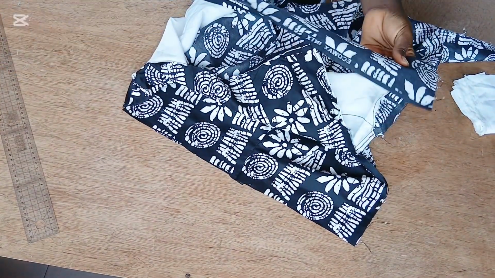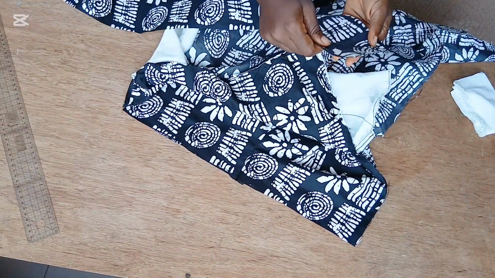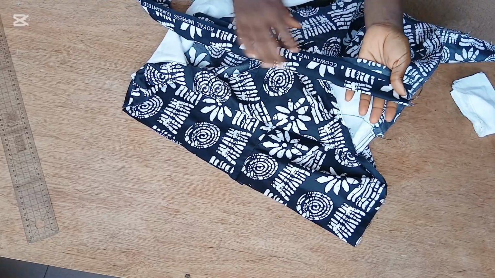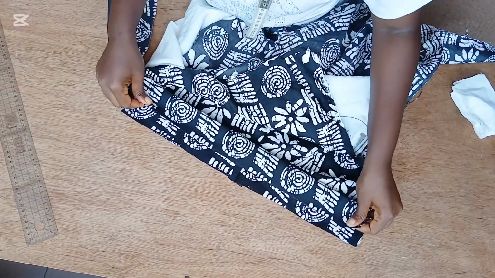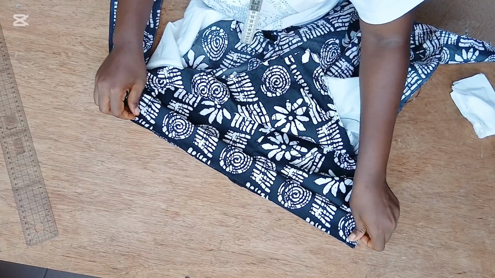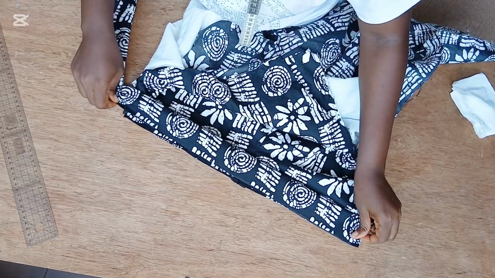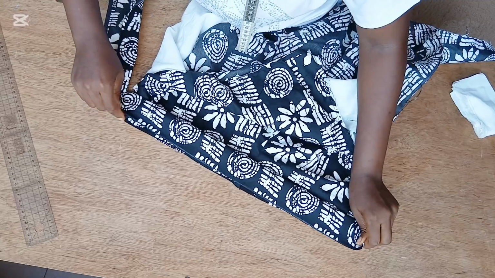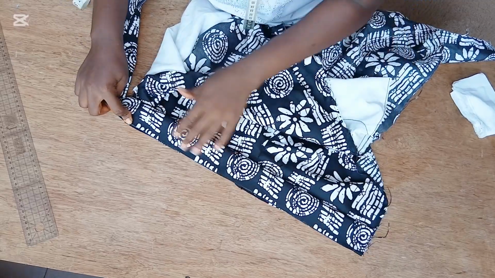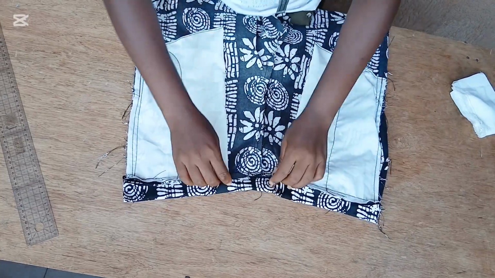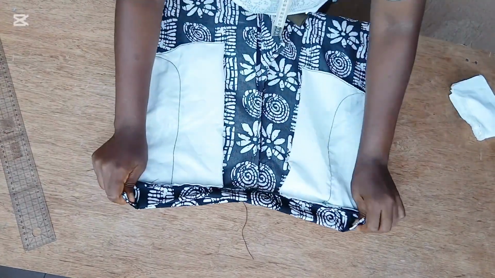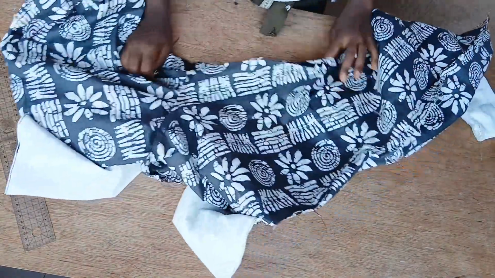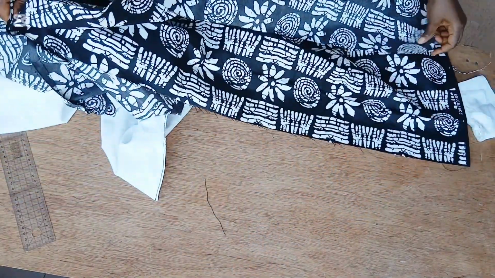So the next thing I will do is to sew the waistband. I'll fold my fabric into two, just as you can see. I'll fold it into two equal parts, and I'm going to attach it to the back. First of all, I will attach the back first. After sewing the back, then I will sew the front. I'll go and sew it, come back and show you. See here now, I'm done sewing it. I've sewn the back and the front. The next thing I will do now is to sew the inner thighs.